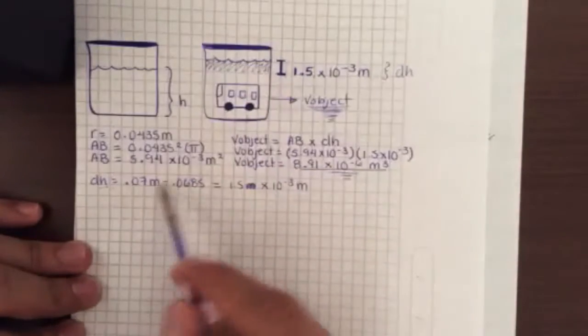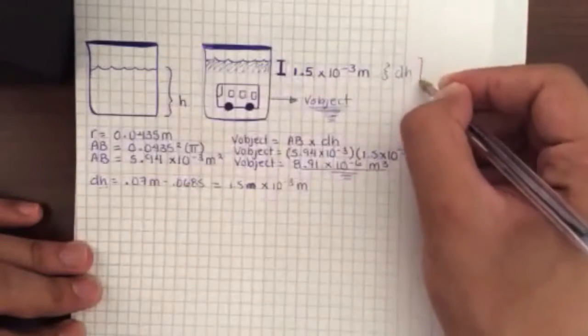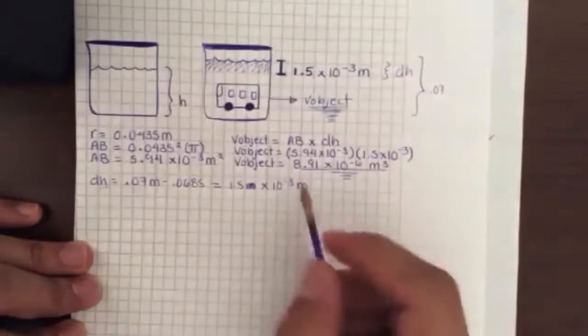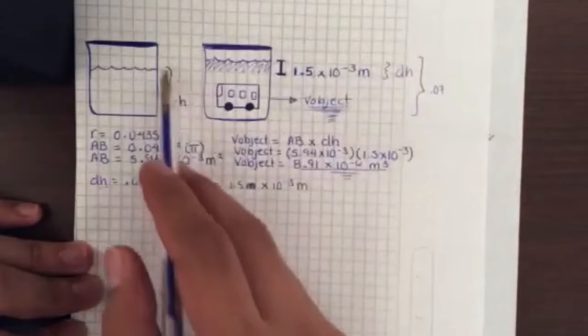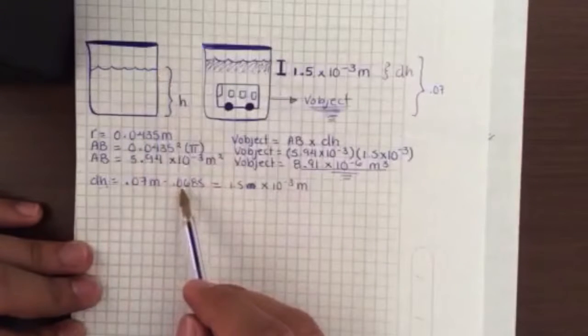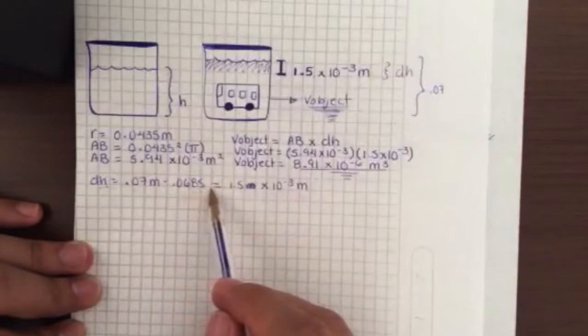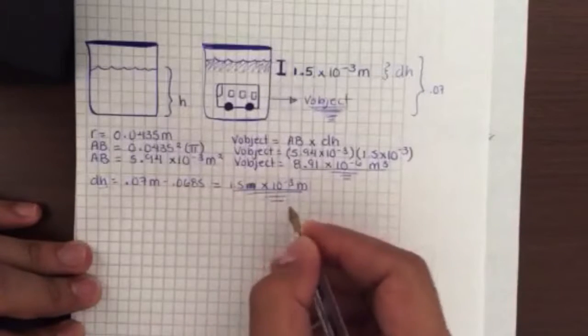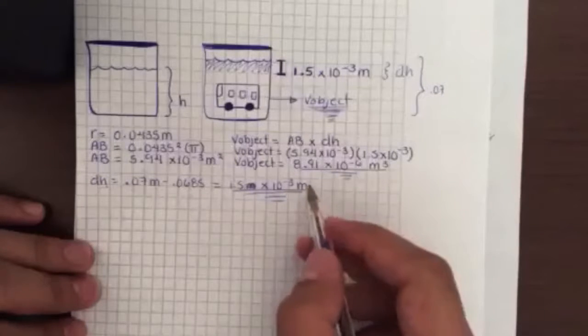This is going to be 0.07, which is the height when the object is fully submerged. And we're going to subtract the original height of the water, which is going to be 0.0685. This will give us a difference in height of 1.5 times 10 to the negative 3.